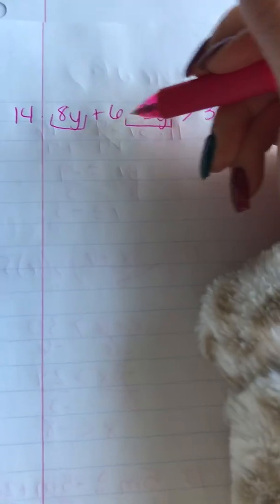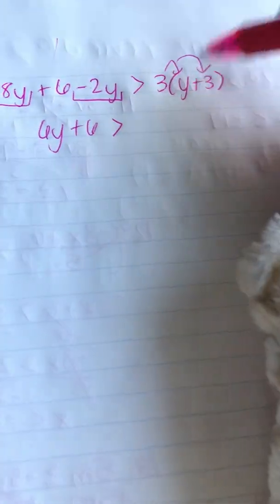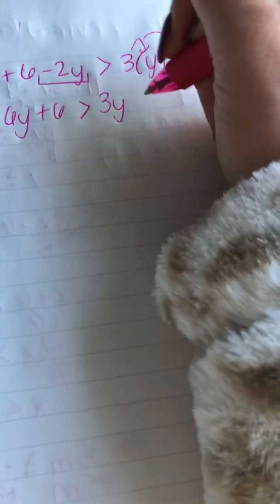All right, now I'm going to move on, number 14. I have 8y's plus 6 minus 2y is greater than 3 times the quantity y plus 3. I'm looking at my left side first, and I'm going to combine like terms. So I have 8y's minus 2y's, so the sign in front matters. 8y's minus 2y's is 6y's, and that positive 6 comes down, and the sign will stay. And on the right-hand side, I need to distribute because that 3 is glued to the parentheses. 3 times y is 3y. 3 times 3 is 9.